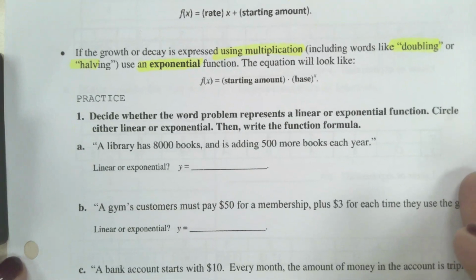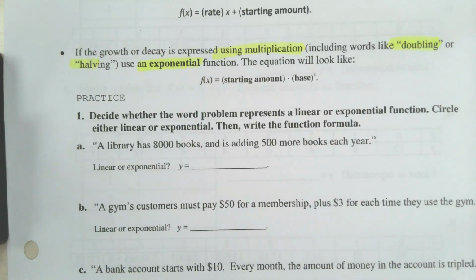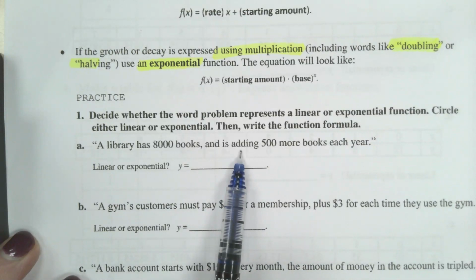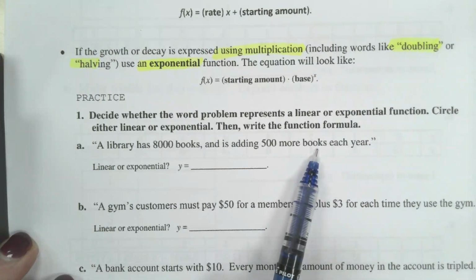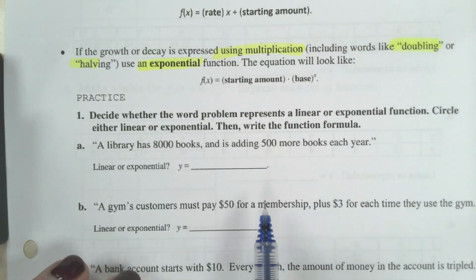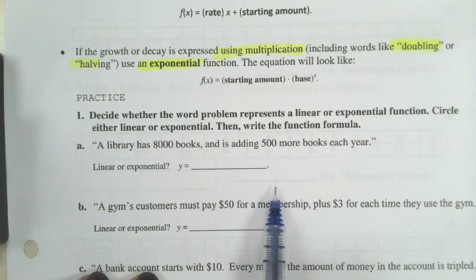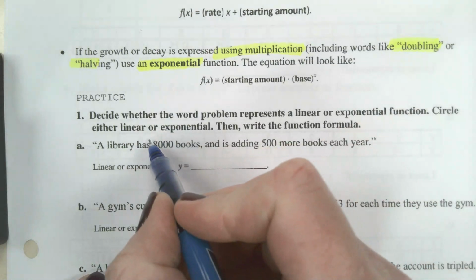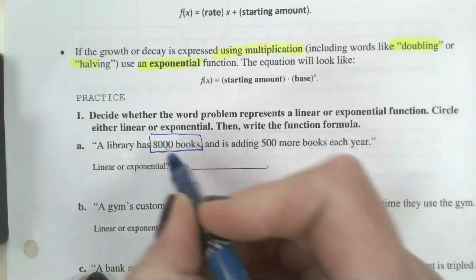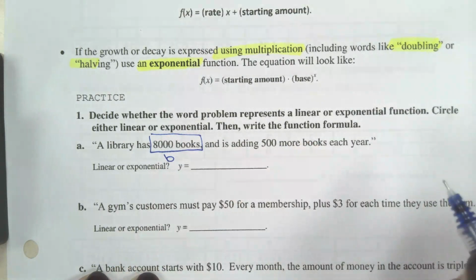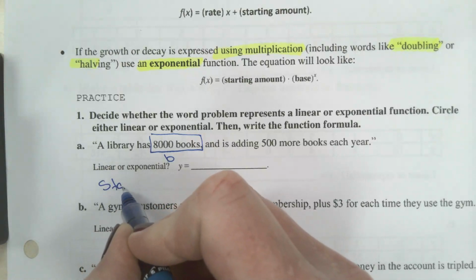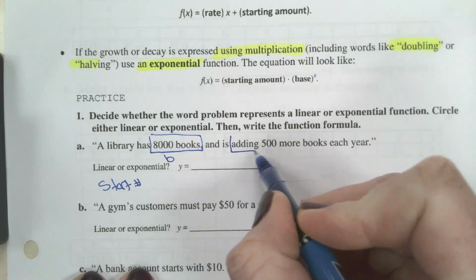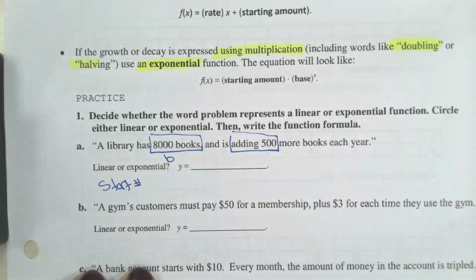All right, let's get into the first one. The library has 8,000 books and is adding 800 more books each year. So this to me looks like a linear kind of problem. So that 8,000 is going to be my b, because that is my starting number. You're going to add 500 books each year.